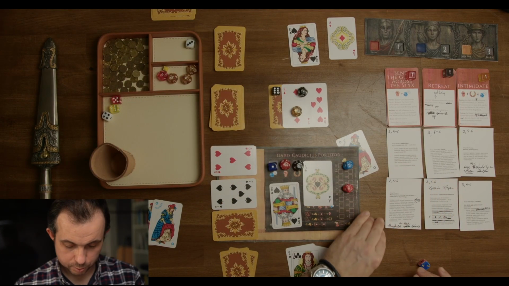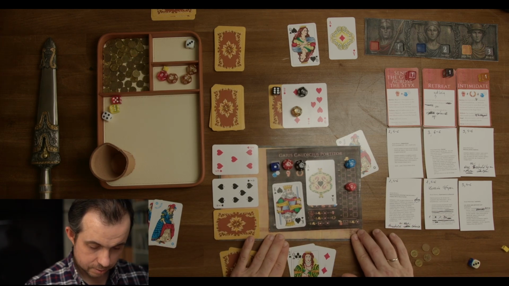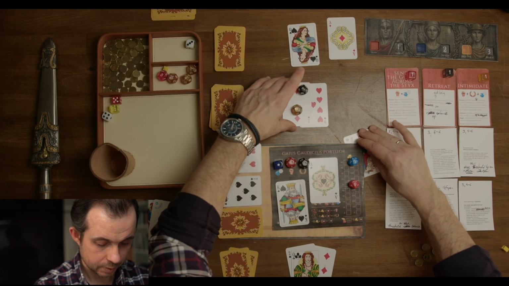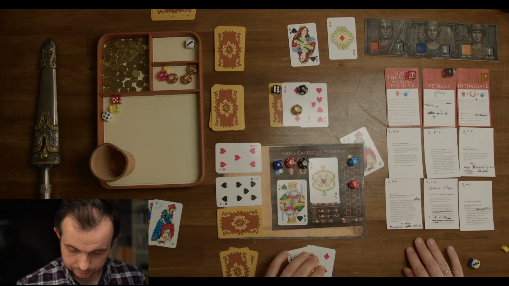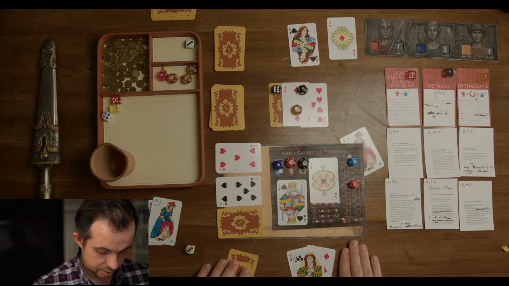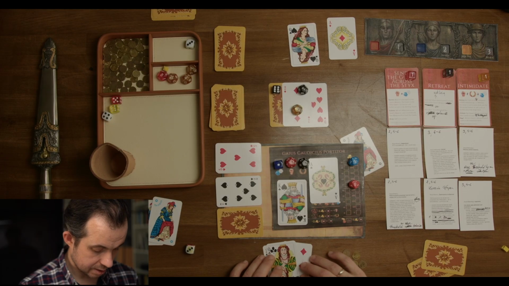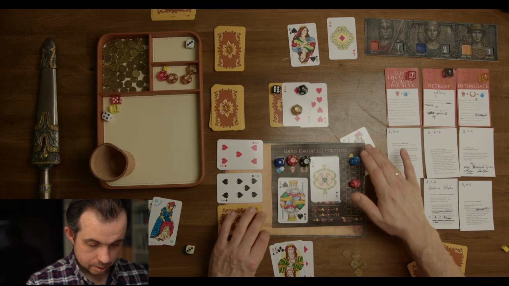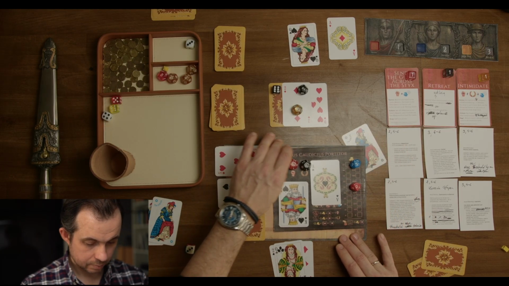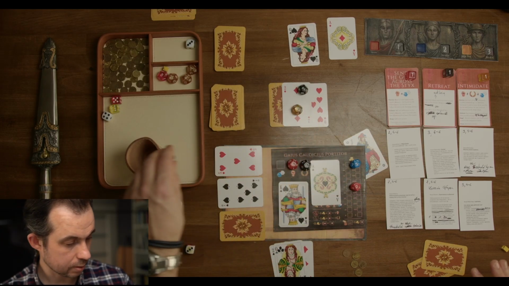Then the process would be, let's check how it would work. So the money would be somewhere here, maybe used allies we can put here on the side. Then we roll.